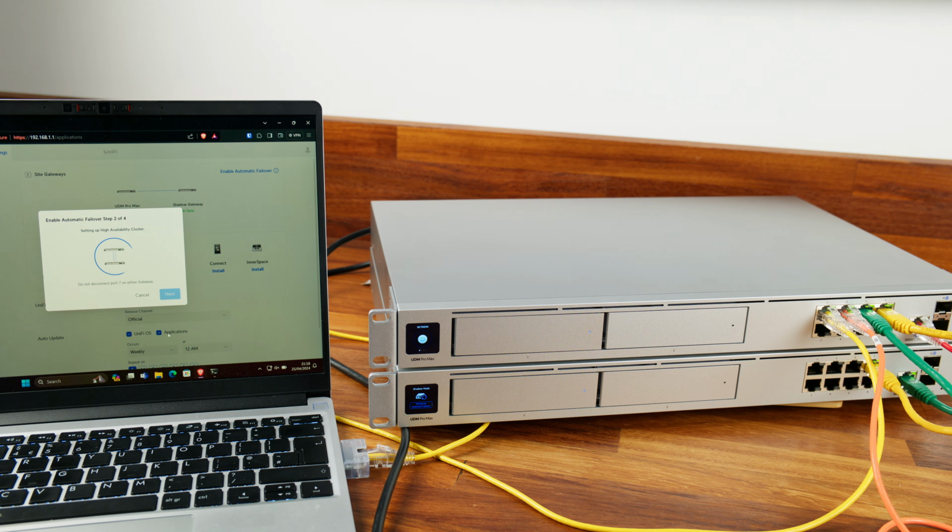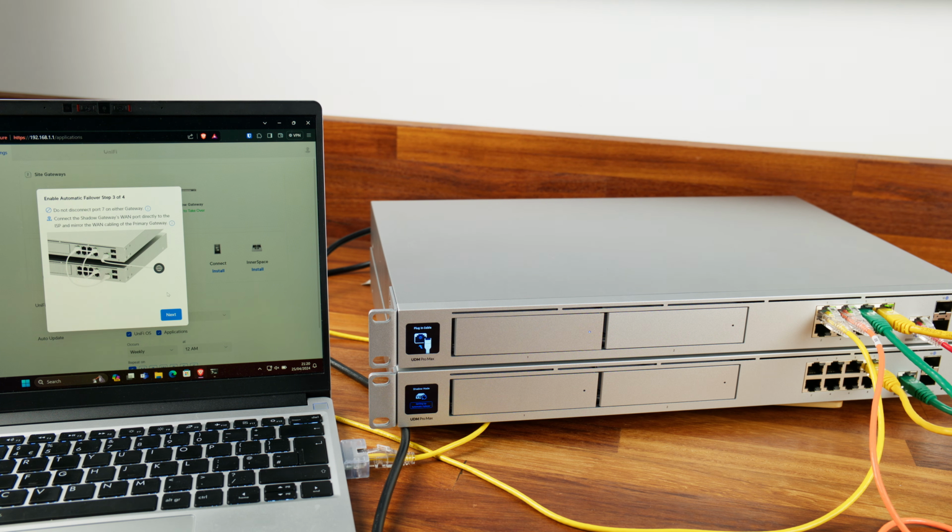And now it says it's setting up a high availability cluster. So now we just need to wait a couple of minutes for this to set up, and we'll come back once it's ready. Okay, so that maybe did take a minute or two, but now it says high availability cluster established, and we're now set up. So now let's press next.